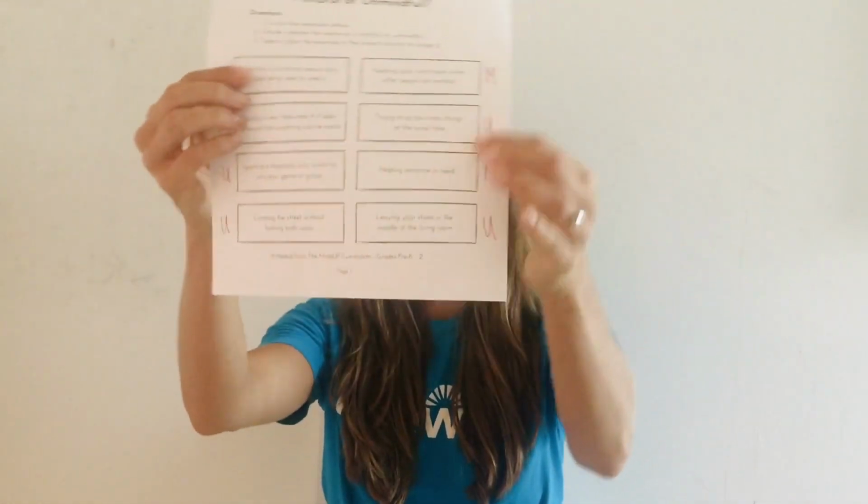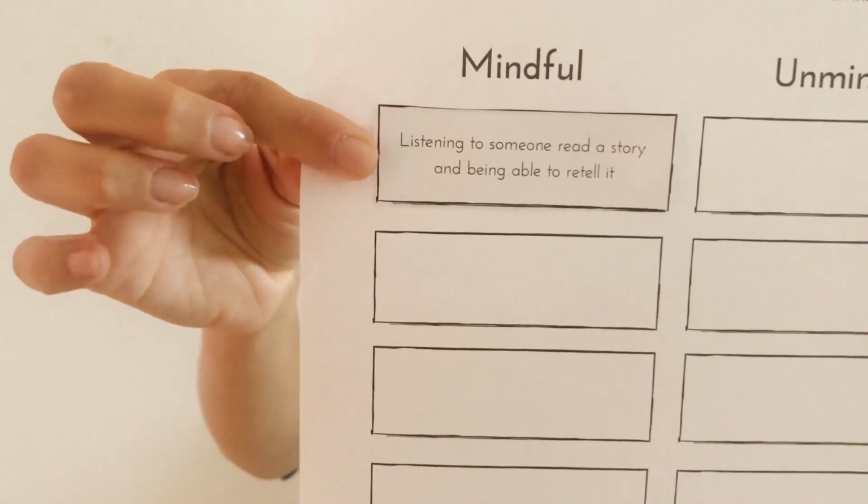Welcome back. It's time to cut and paste all of those examples you labeled onto your mindful and unmindful template. So your sheet will probably look a little like this with M's and U's. And you'll take this sheet, you'll cut each example out, and since we did the first one together, I cut that one out and I already glued it right on my blank template sheet like this. The rest of these examples will fit really nicely in the mindful column and unmindful. And just so you know, there'll be exactly 4 in each column.